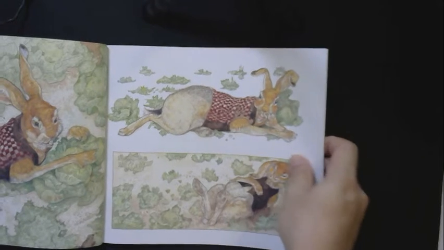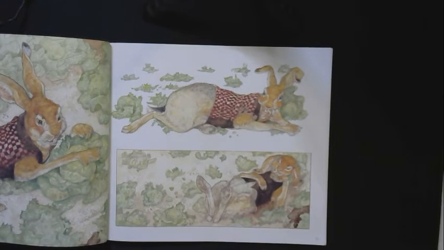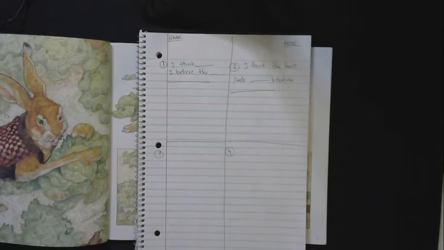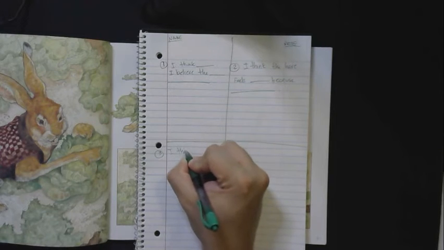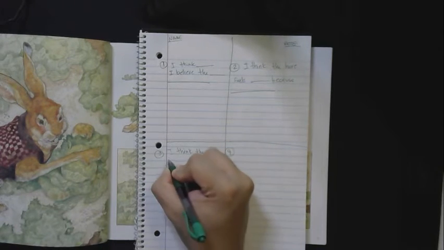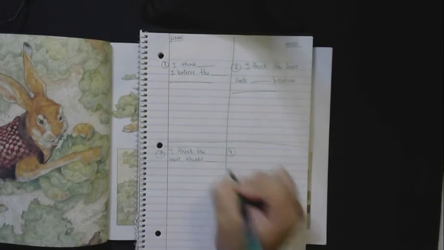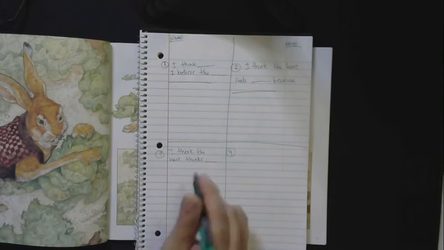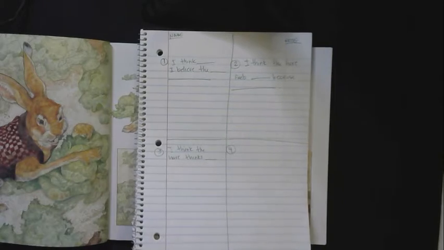Okay. Now, there's a race going on. And this hare is taking a nap. Why do you think the hare is taking a nap? Let's go ahead and write that on box number 3. Why do you think the hare is taking a nap? I think the hare thinks, and tell me, what do you think the hare's thinking that makes her or him feel like they can take a nap? I want you to tell me that. Okay, let's keep reading.